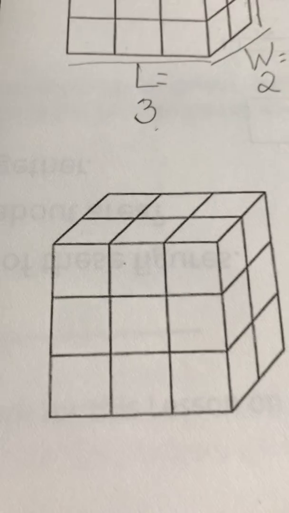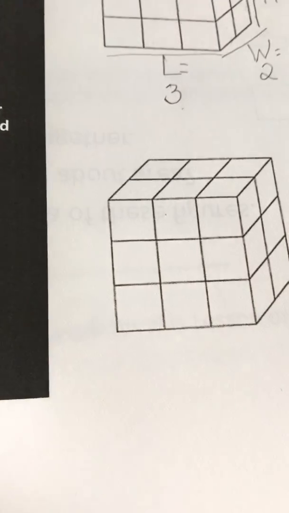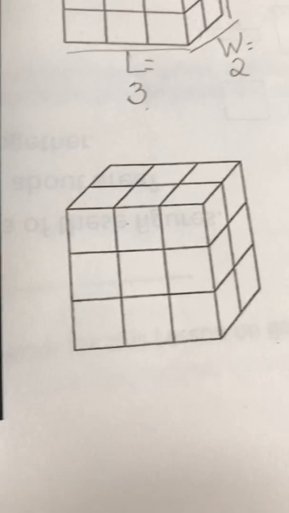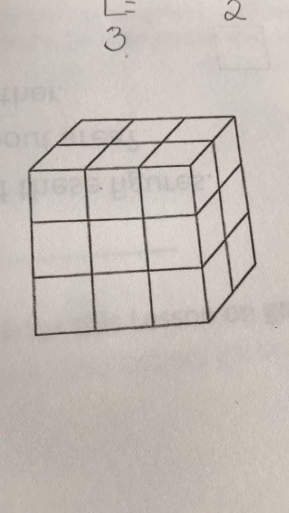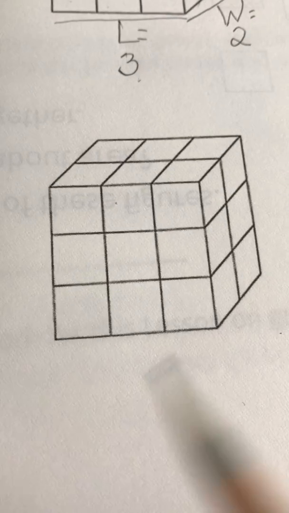Here we go. I'm just going to point and you're going to write, and then at the end I will say L times W times H and see if you have the same answer that I have, okay? Here we go.